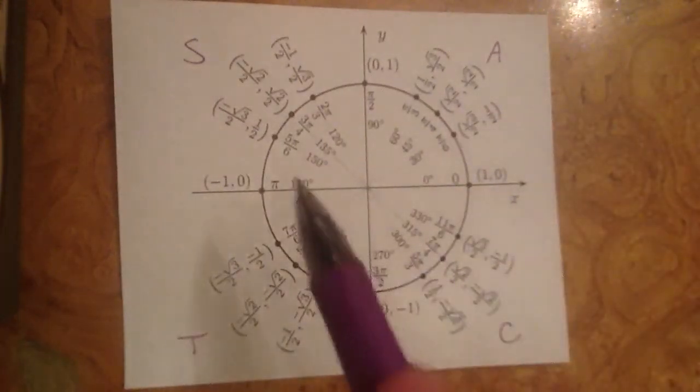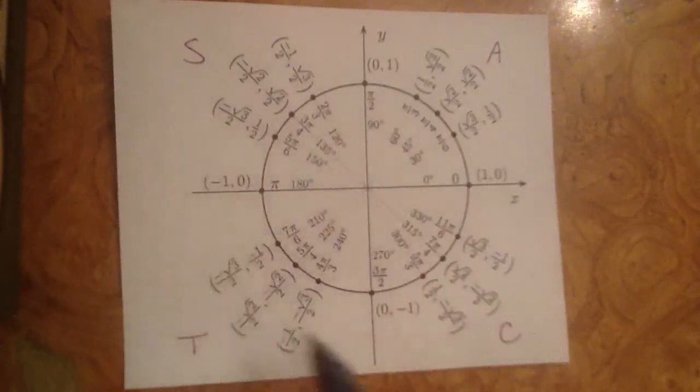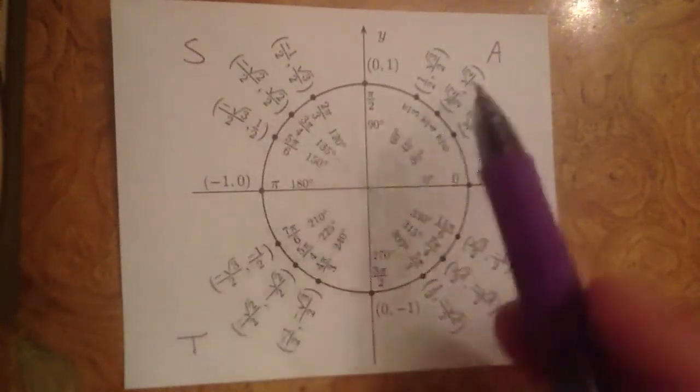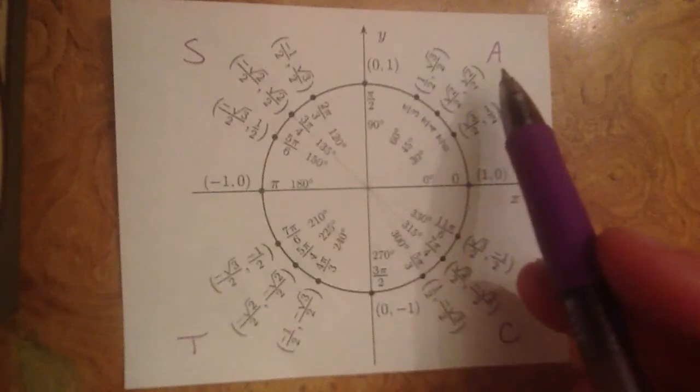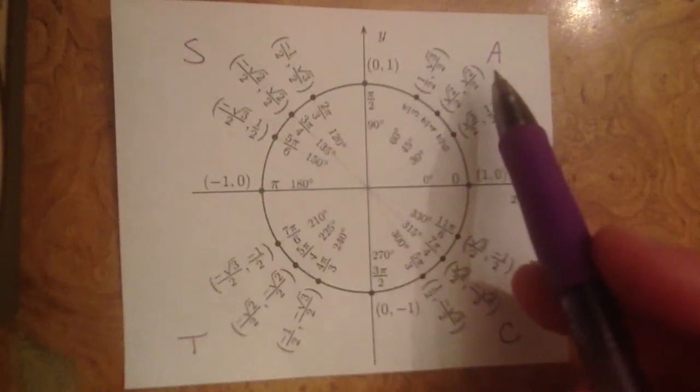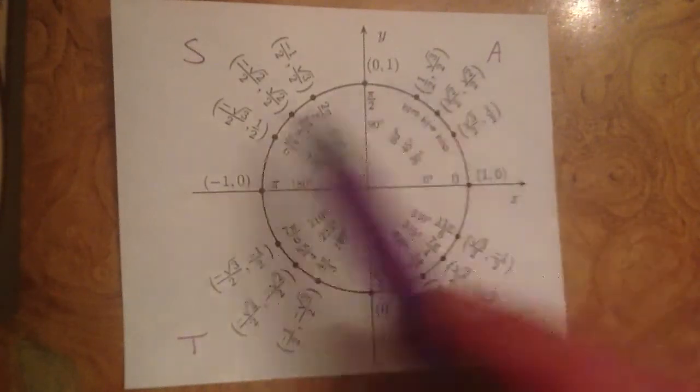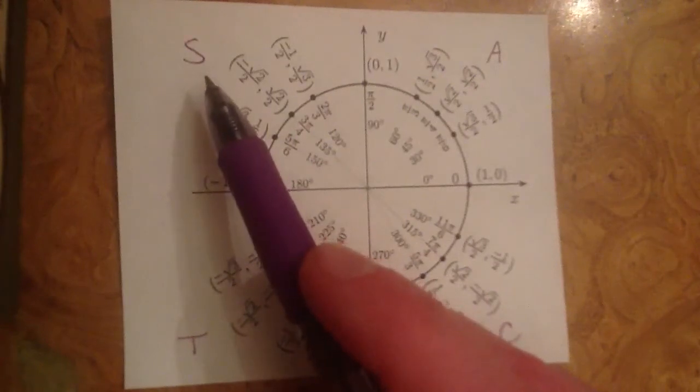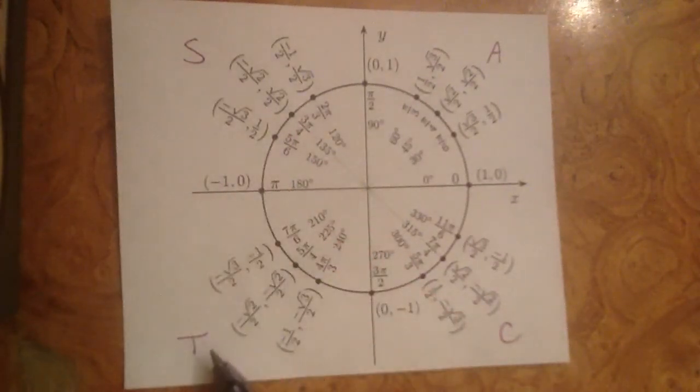This will help you to construct any part of the unit circle that's not in the first quadrant, because all of the 3 major trig ratios, sine, cosine, and tangent, are positive in the first quadrant. Only the sine is positive in the second quadrant. Only the tangent is positive in the third quadrant, because a negative divided by a negative is a positive. And then only the cosine is positive in the fourth quadrant.